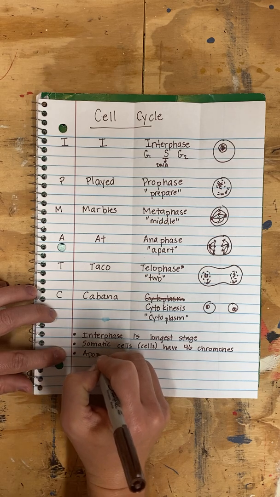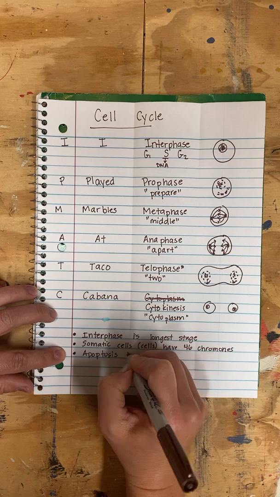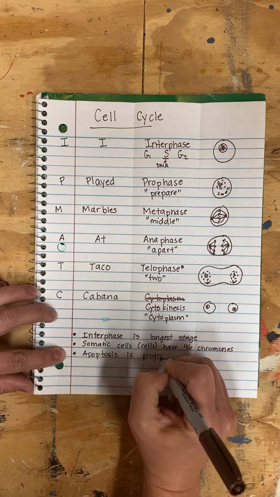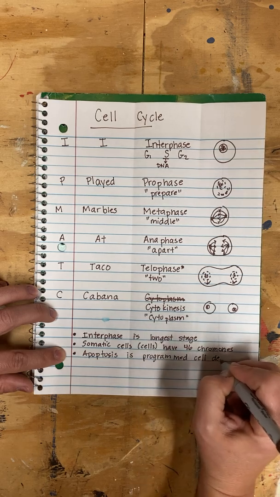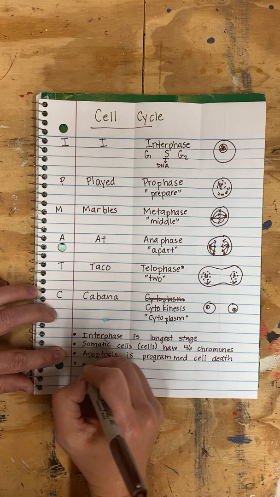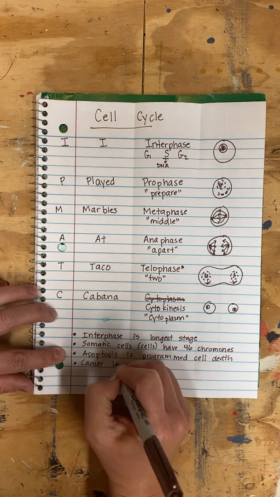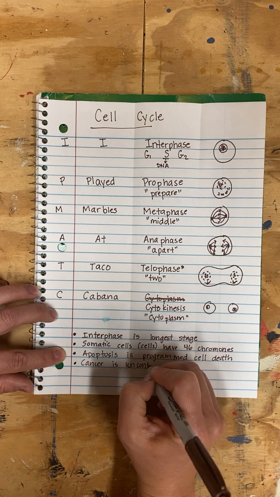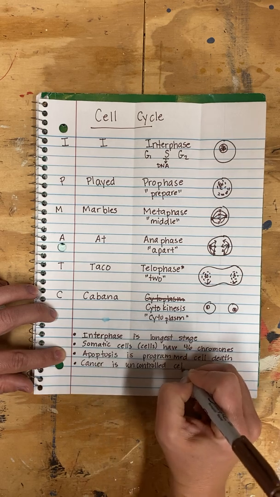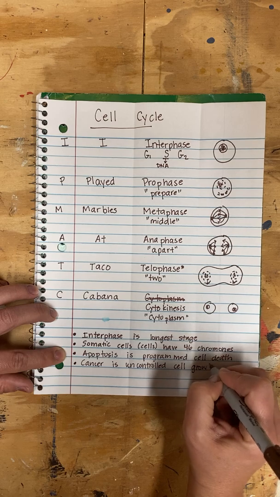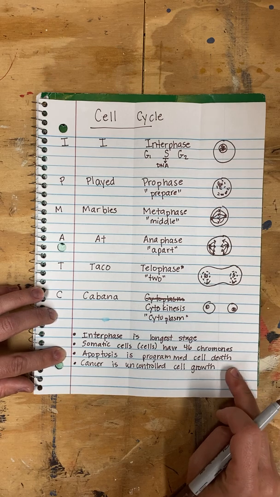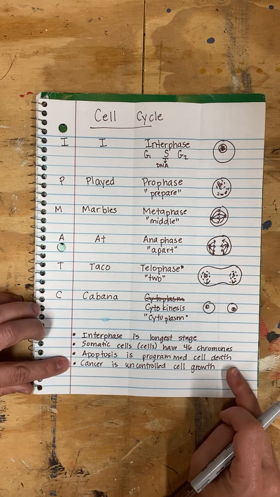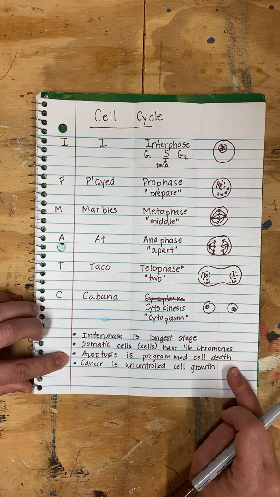We need to remember that apoptosis is programmed cell death. Remember, sometimes it's necessary for us to get rid of cells that our body doesn't need. And of course, cancer is unregulated or uncontrolled cell growth. So cells that go through this cycle continuously, breezing through all of their checkpoints, will result in cancer cells. Those become tumors. Tumors are either benign, which means that they are non-cancerous, or malignant, which means they are.